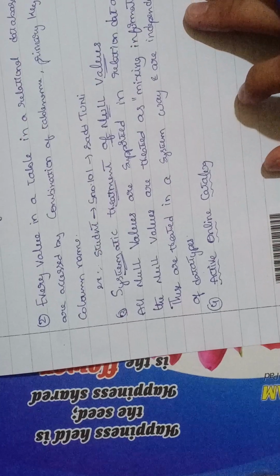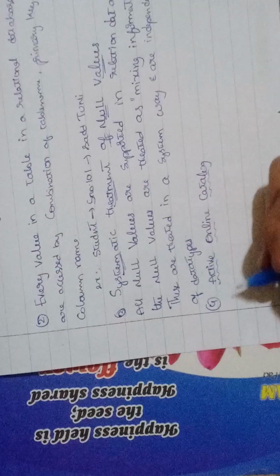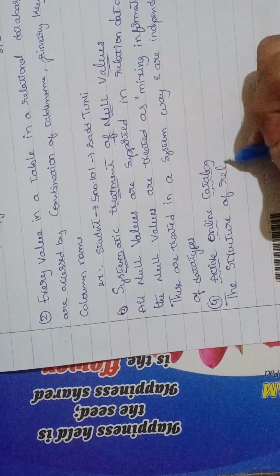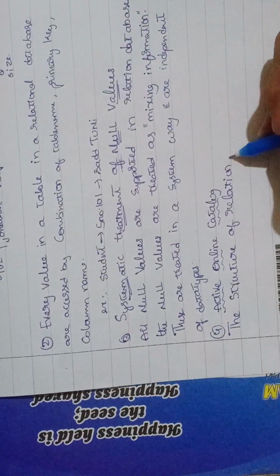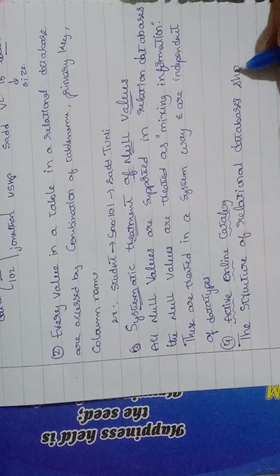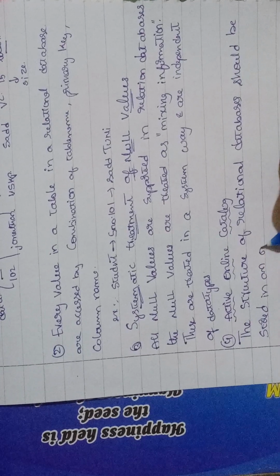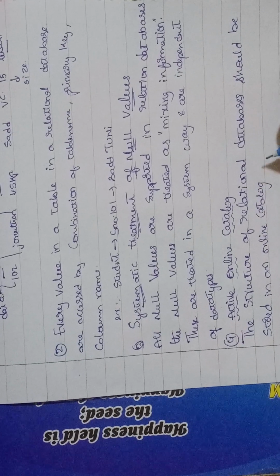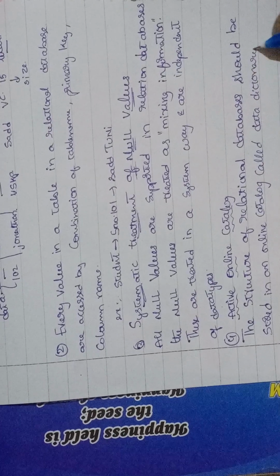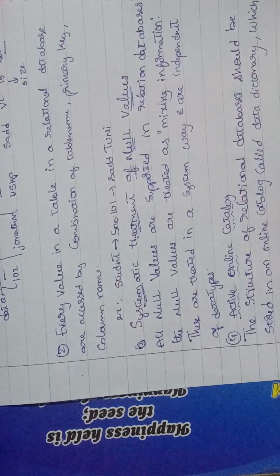The structure of a relational database should be stored in an online catalog called the data dictionary, which is accessed by authorized users.